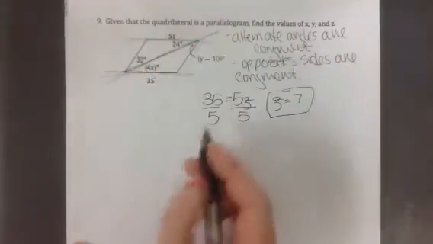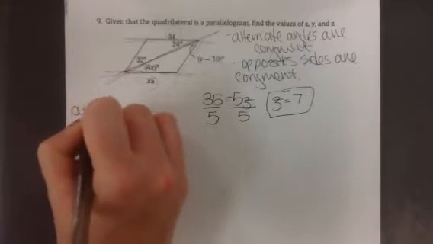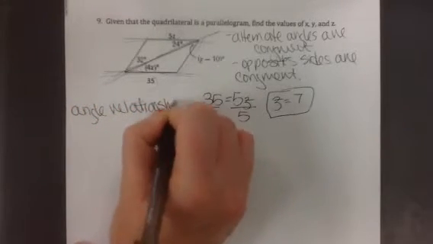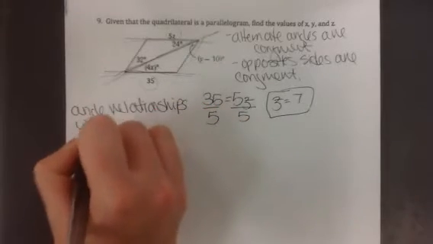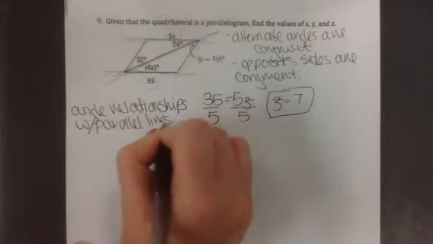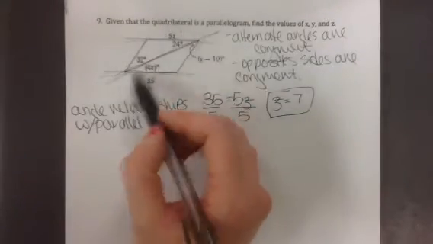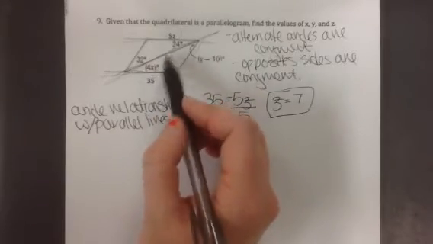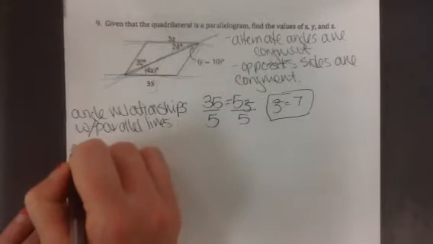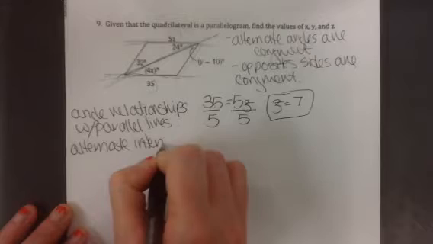The knowledge that will really help us in this situation is our angle relationships with parallel lines. Notice transversal, parallel lines. Notice we have alternate interior angles. That knowledge is going to help us. So alternate interior angles, and those are congruent.